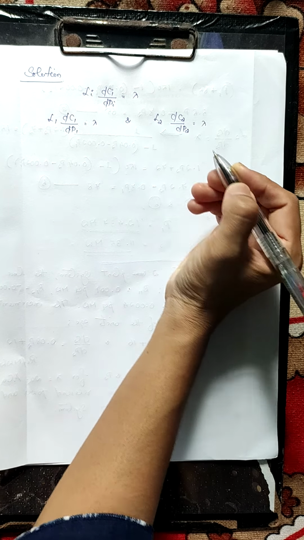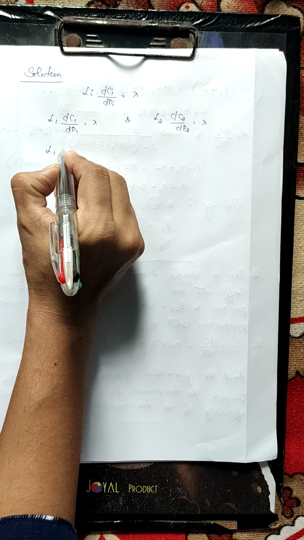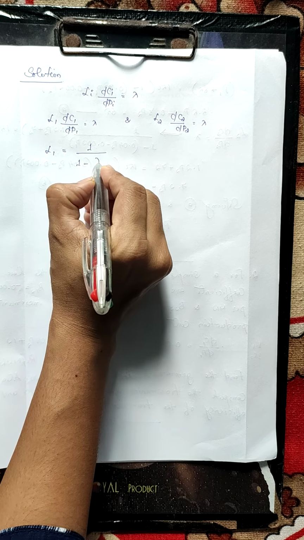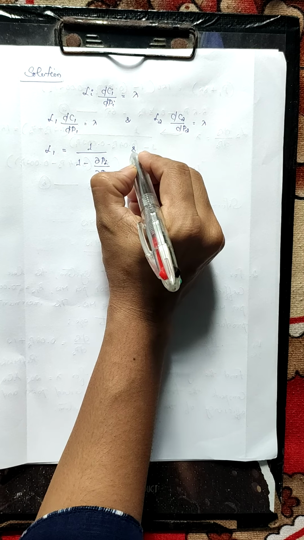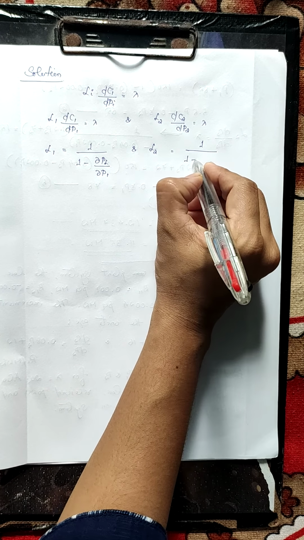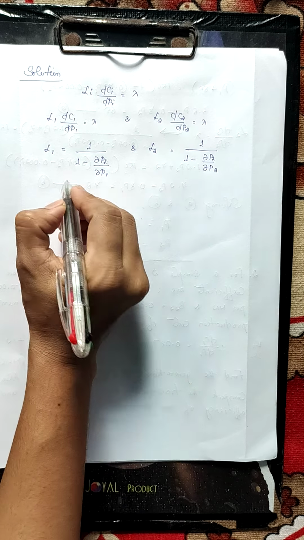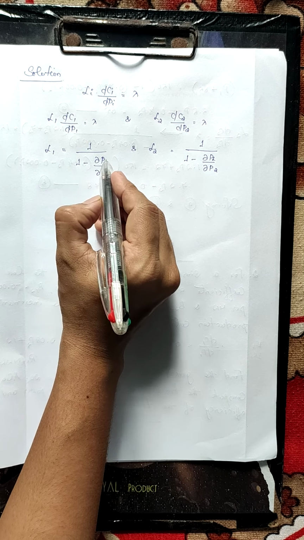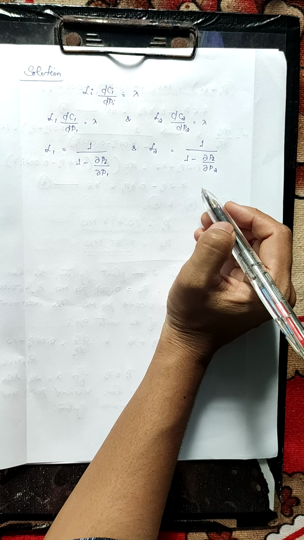equal to lambda. Now what is L1? L1 is equal to 1 divided by 1 minus dou PL divided by dou P1, and L2 is equal to 1 divided by 1 minus dou PL divided by dou P2. So now we have to calculate L1 and L2. So for that we need PL, that is the transmission loss.